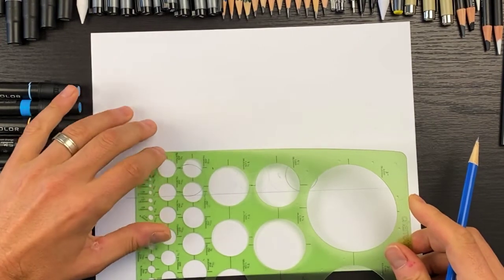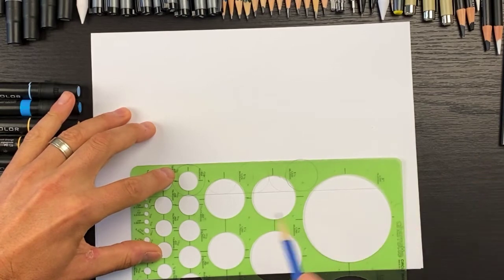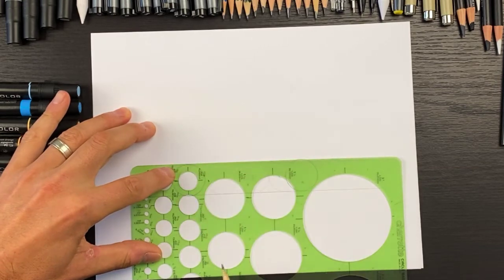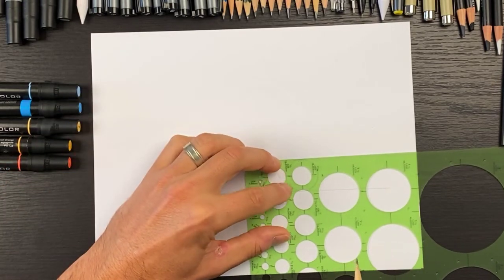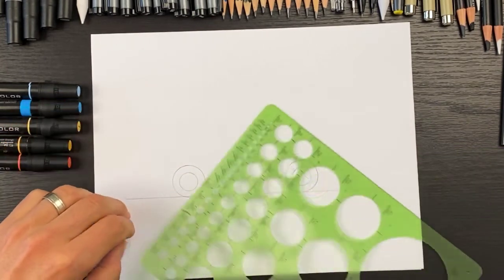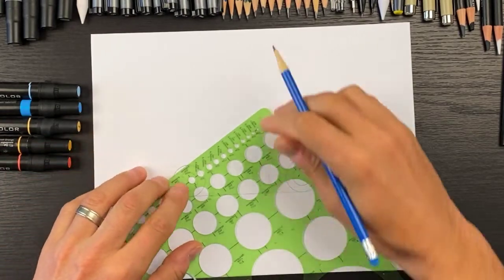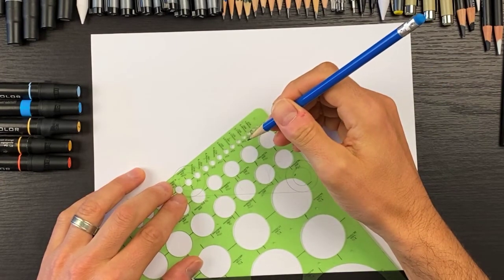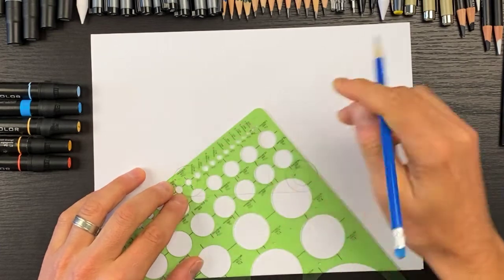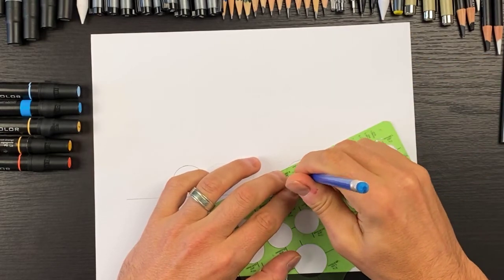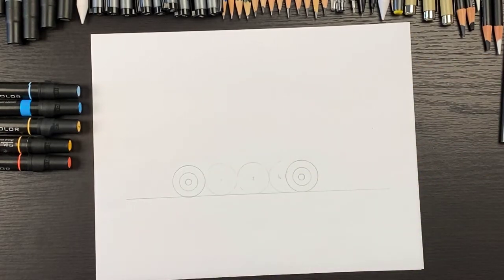Now I'm going to draw the inner portions of the wheels. So I'm going to pick a smaller circle, and I'm just going to draw a smaller circle inside, just like that. And then I'll draw an even smaller circle for the center hub piece. So I'm going to pick this circle here, make sure it's right in the center, like that, and then the same one over here, just like that. All right, now we have our wheels and our rims and our center hub.